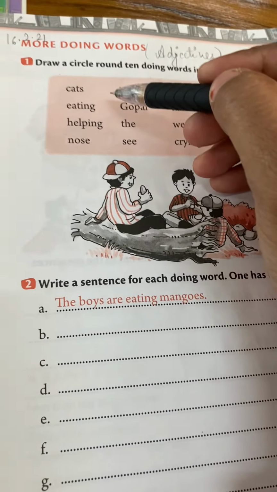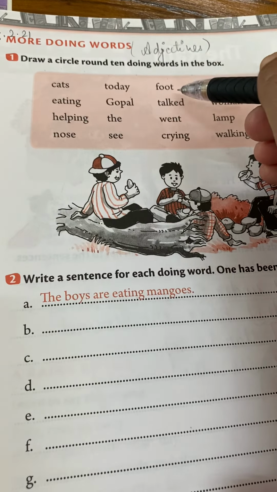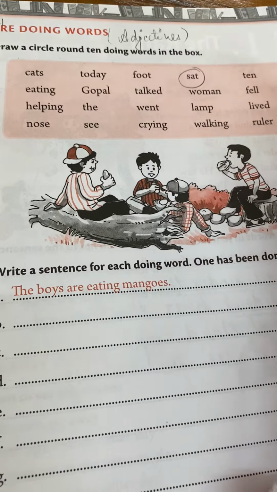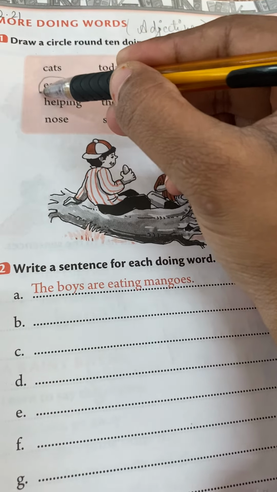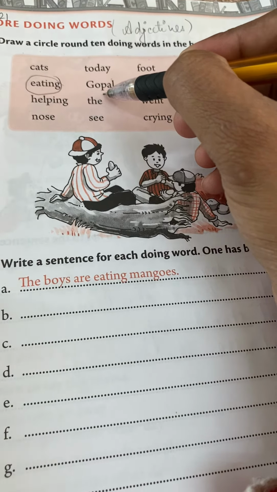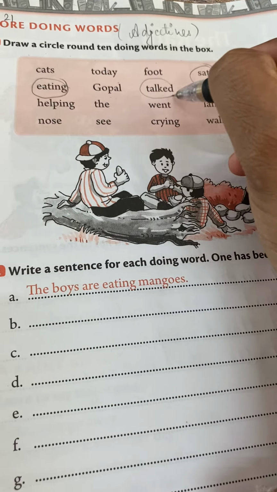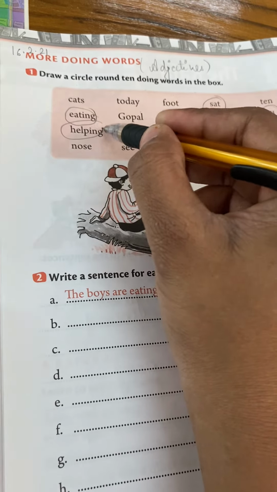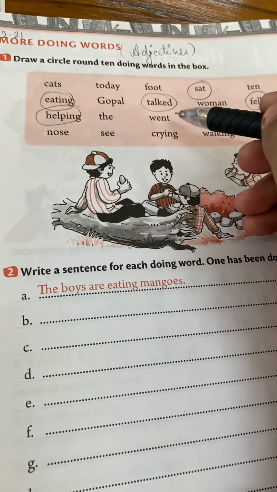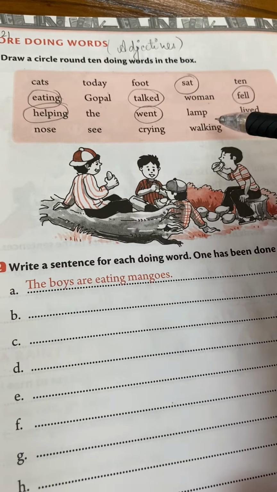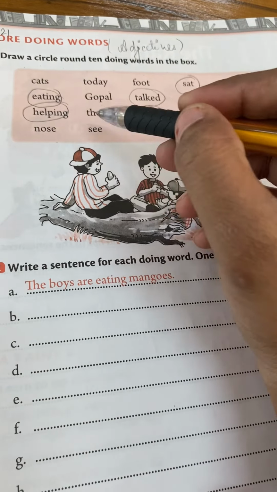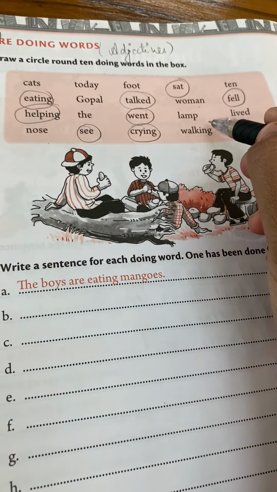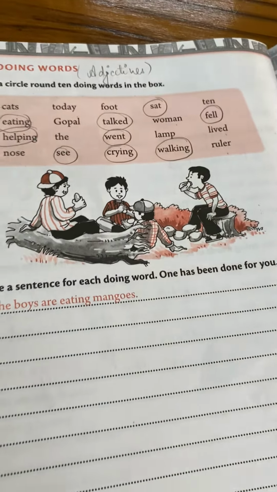So let's see. Cats is a noun. Today, no. Foot, no. Sat, you can draw a circle. Use a pencil only like I'm using. Ten, no. Eating is correct. Gopal, no. Again, noun it is. Talked is correct. Woman, no. Fell, yes. Helping, yes. The, no. Went is also an action word. Lamp, no. Lived. Nose, no. See is an action word. Crying is an action word. Walking is an action word. Ruler is not an action word.